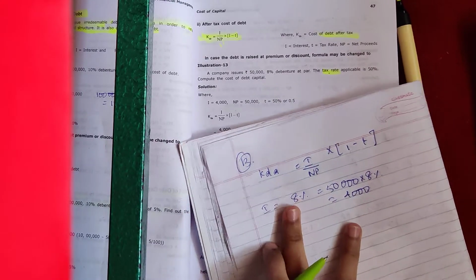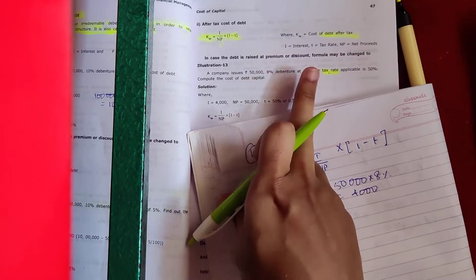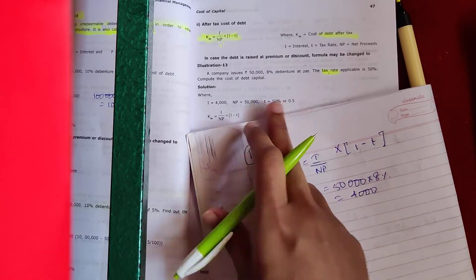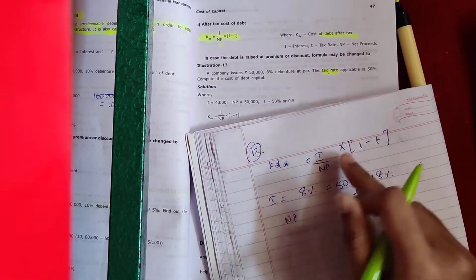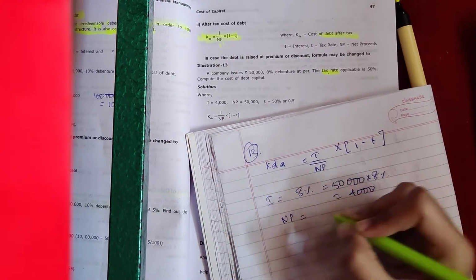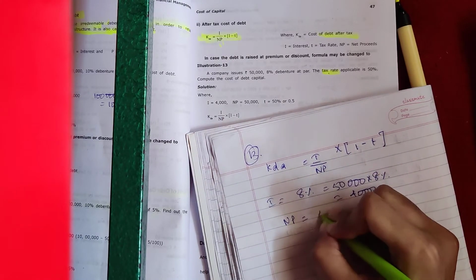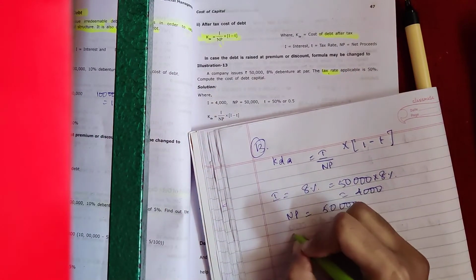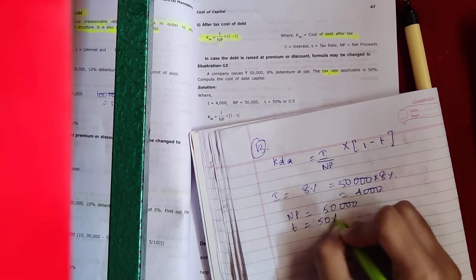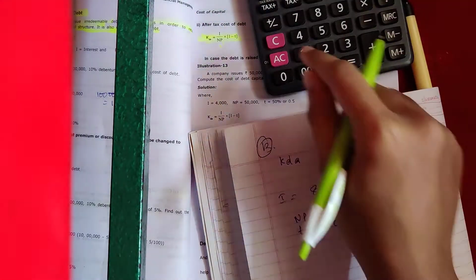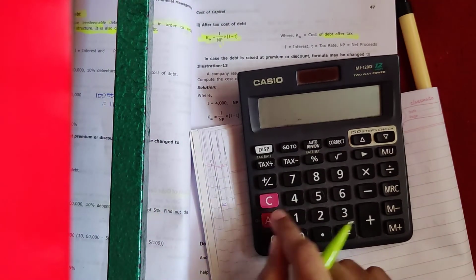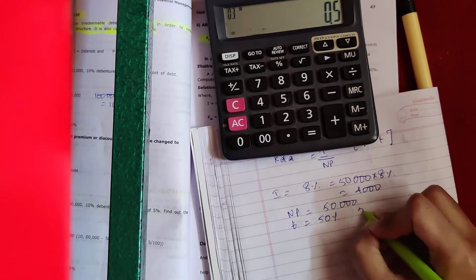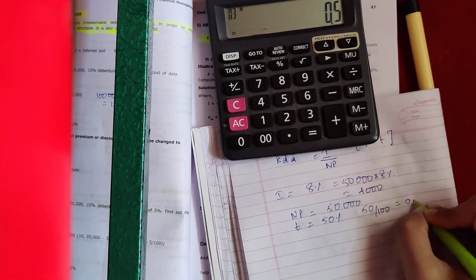Next is your net proceeds. We will consider this as net proceeds because you have the tax rate applicable. If not, we would have taken it as the principal amount. In the formula also it is net proceeds, so we will take it as net proceeds. It says it is 50,000. Now what is the tax rate applicable? It is 50%. You need to convert this, right? 50 divided by 100 will give you 0.5.